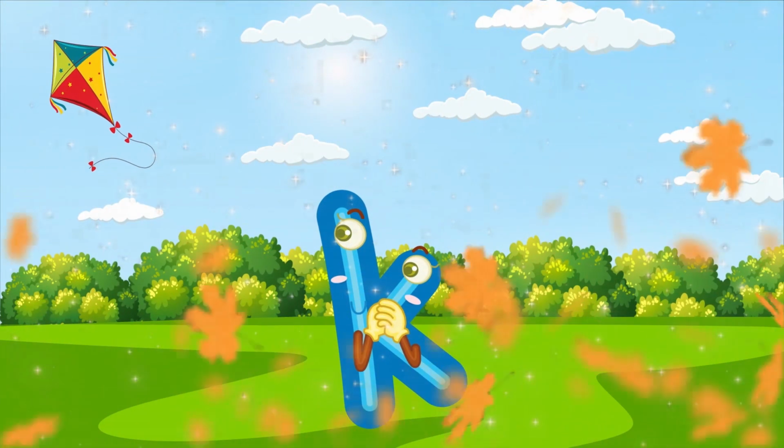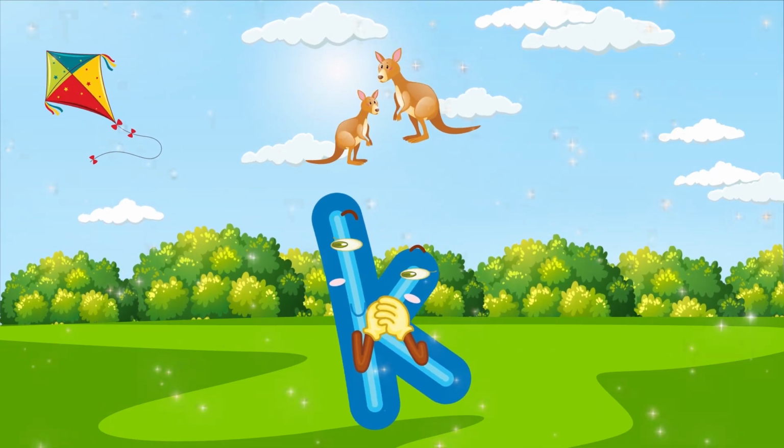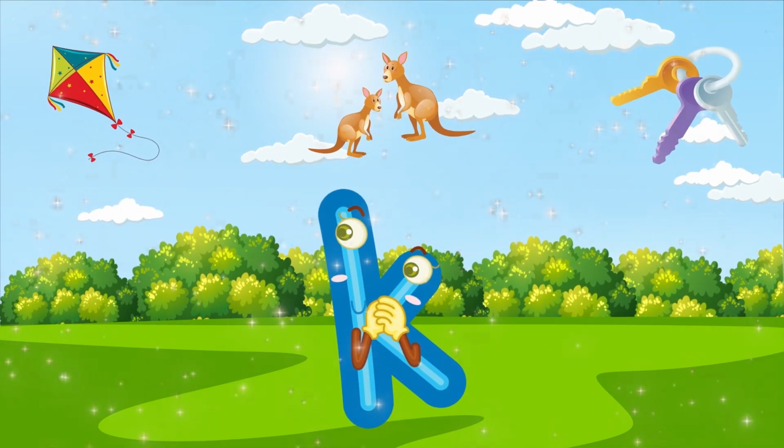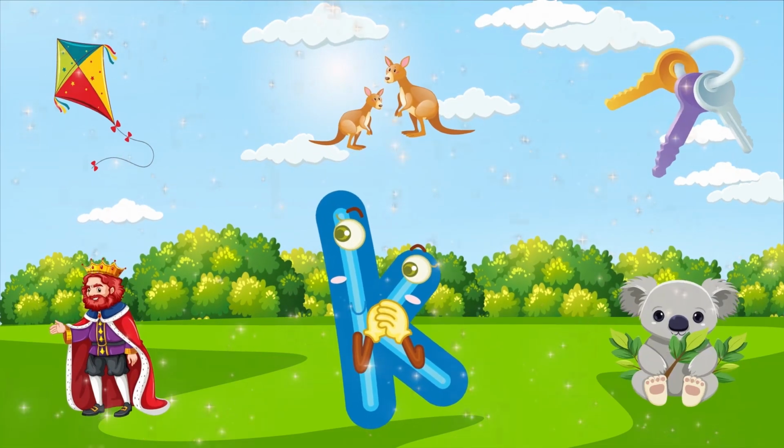K is for kite, kangaroo, key, king, koala.